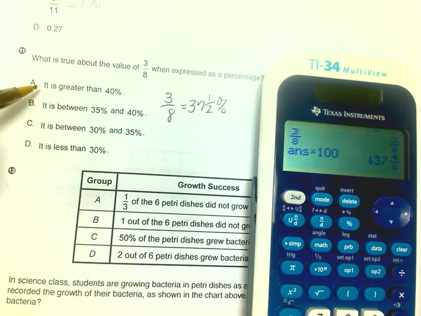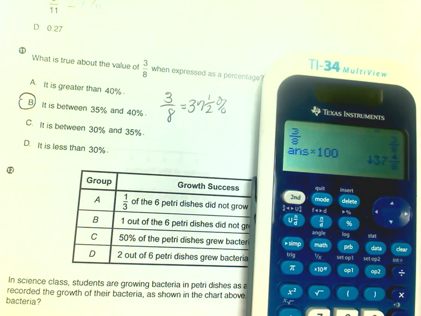So it is greater than 40? No. It is between 35% and 40? Yes. So 11 is B.